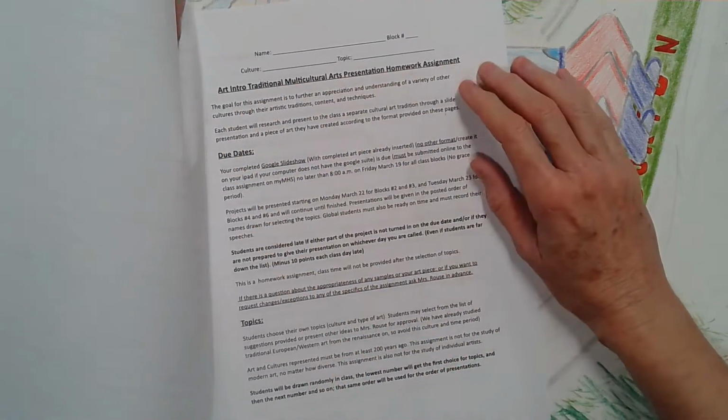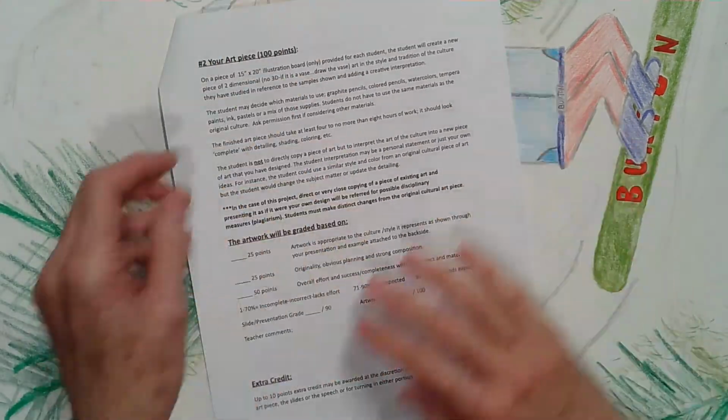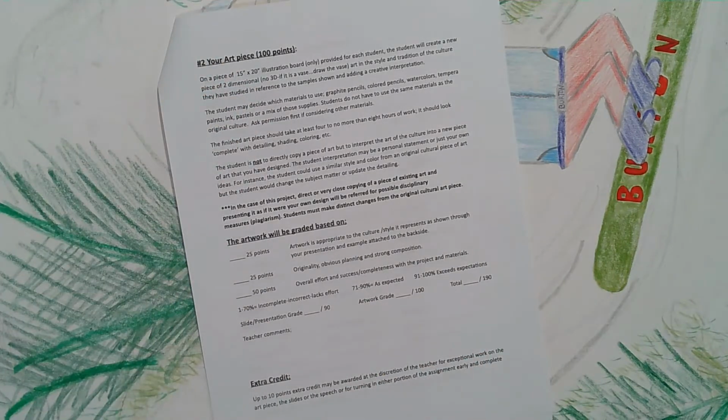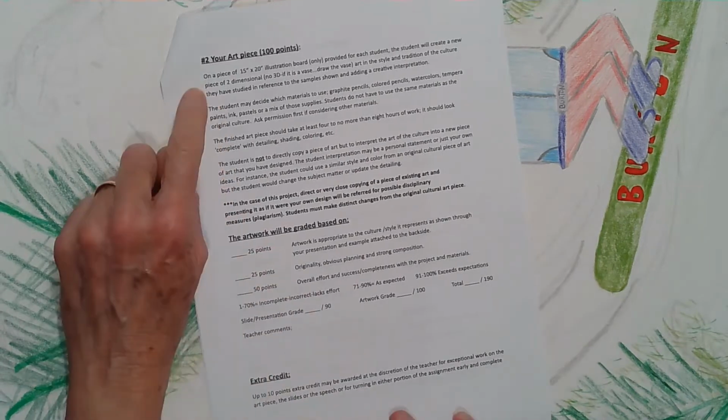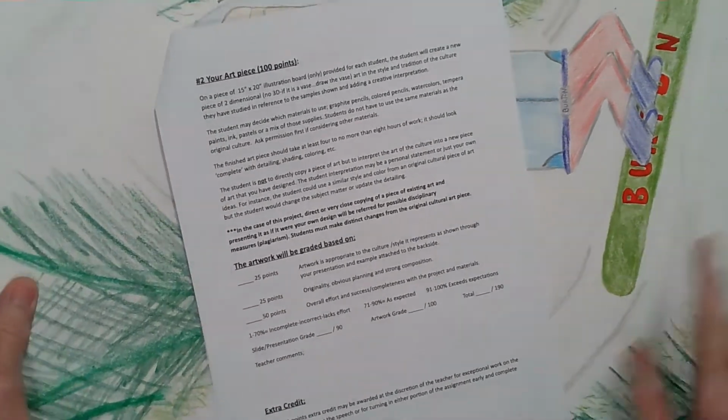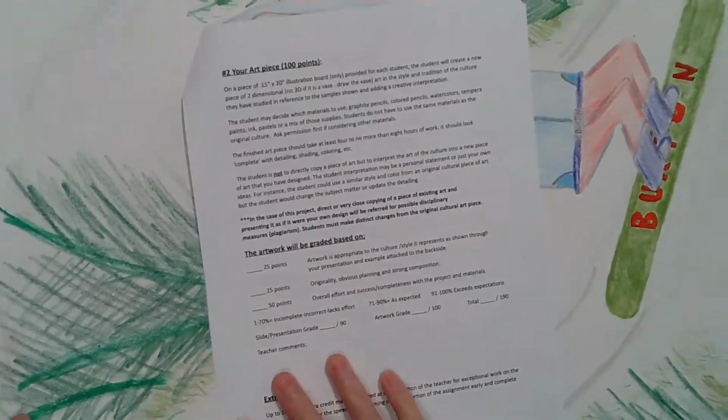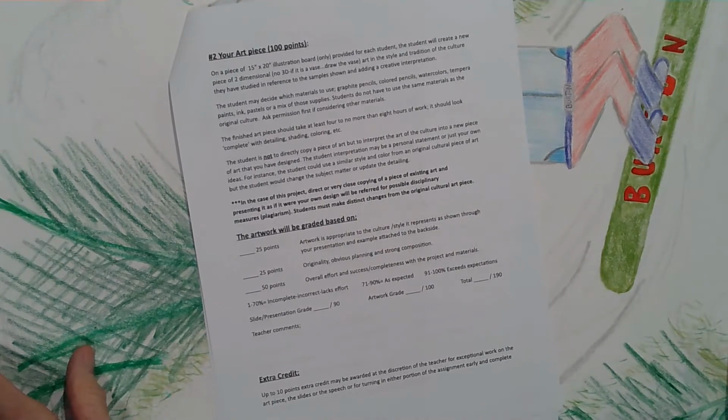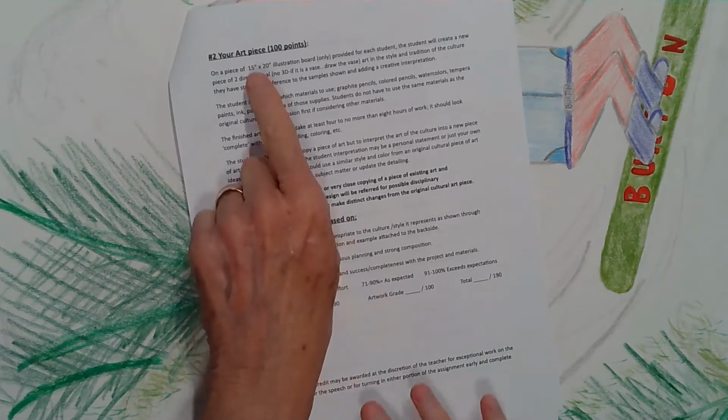So anyway, as part of your assignment, you have to do a slideshow, which you show to the class with a speech, but you also have to create a piece of art. So what I've said here is on a piece of illustration board. This is this hard board, this cardboard we have in class, a 15 by 20, that's the full size.